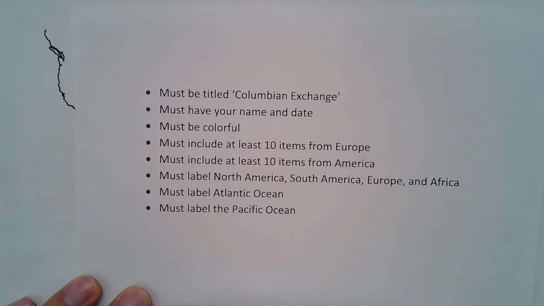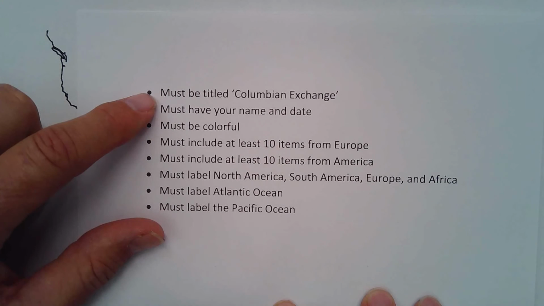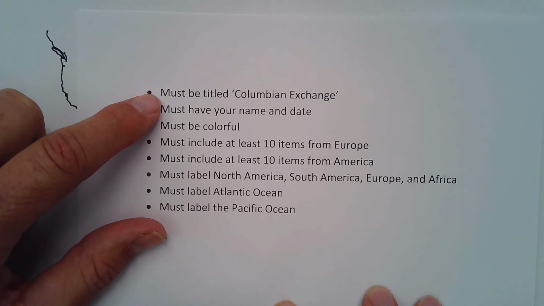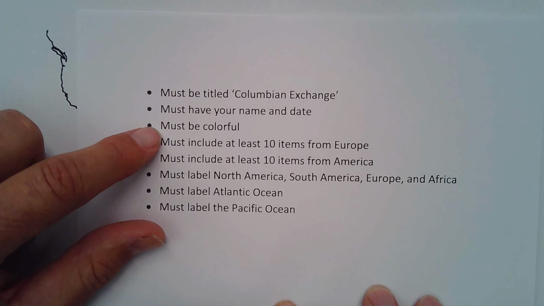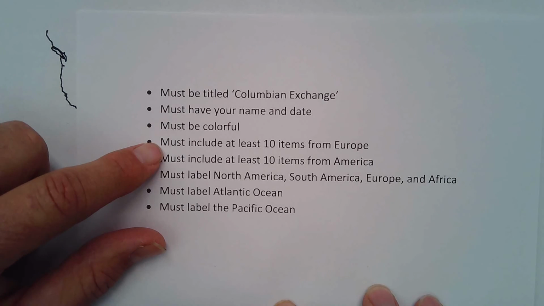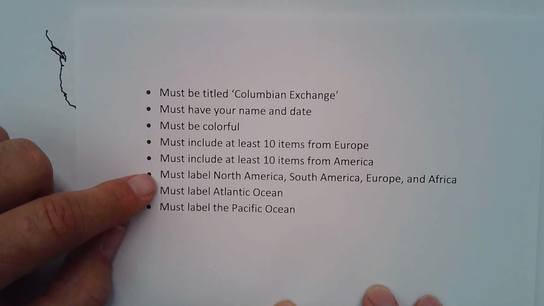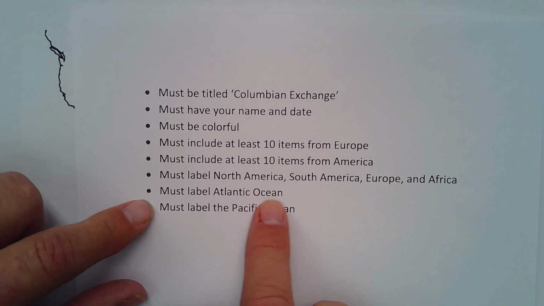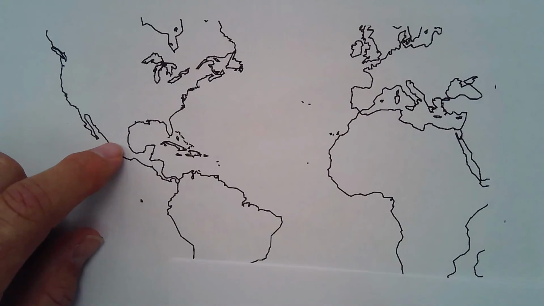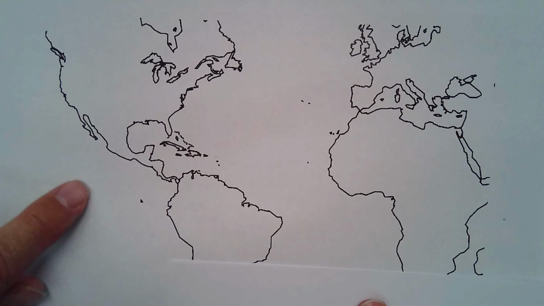And so this is the criteria that I'll be looking at. Obviously it has to be titled, as I said before, the Columbian Exchange. Got to have your name on it and the date. It must be colorful. Shouldn't be done in just pencil. Must include at least 10 items from Europe, 10 from America, and then again label North America, South America, Europe, and Africa. Label the Atlantic Ocean and the Pacific Ocean. Obviously the Pacific Ocean would be right along in here.